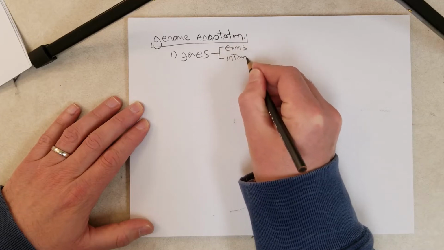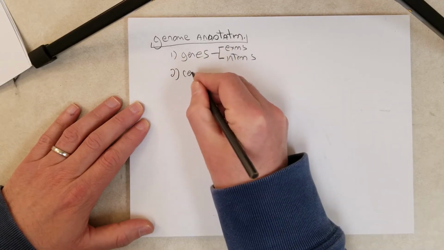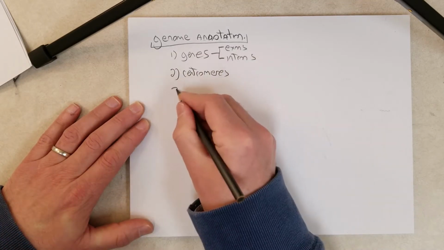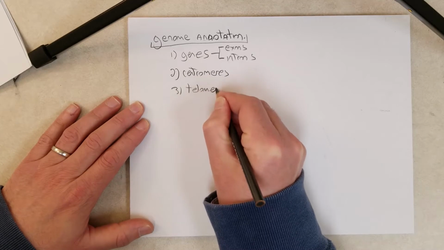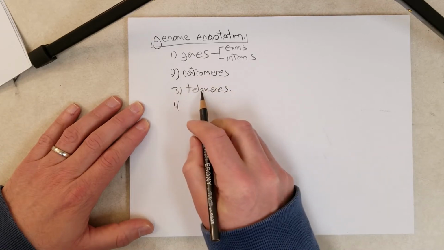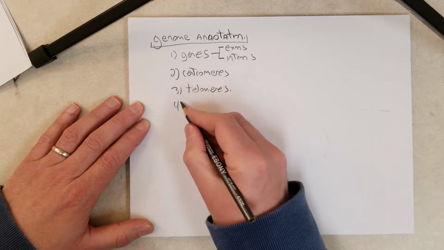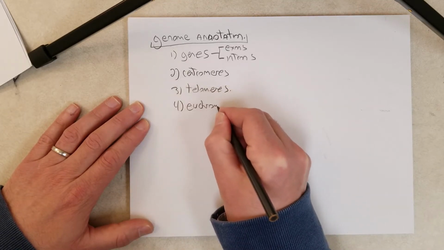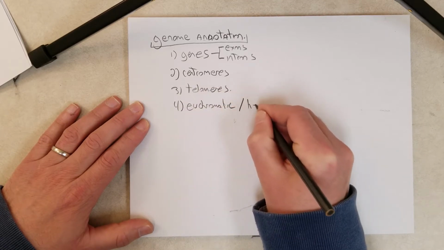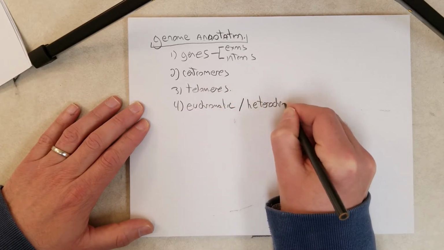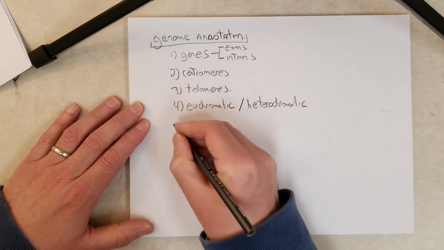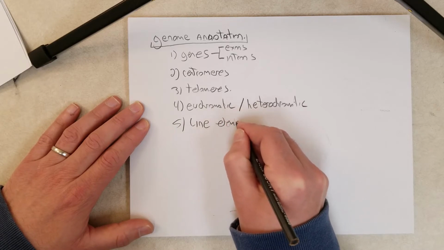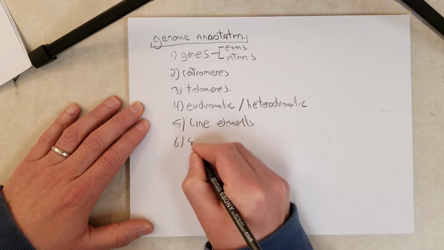Where are the introns? For the genome as a whole, for each chromosome, where are the centromeres located? Where do they start and stop? How about telomeres? Where do the telomeres begin on a chromosome, or end, whichever word you want to use? Where are the euchromatic regions and heterochromatic regions? Where are all the repetitive elements? Where are the LINE elements? Where are the SINE elements?